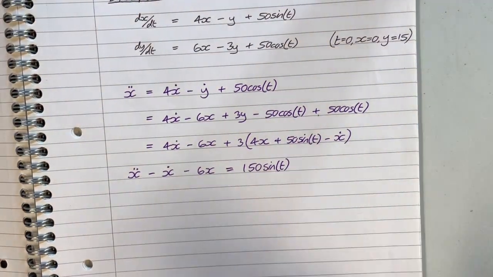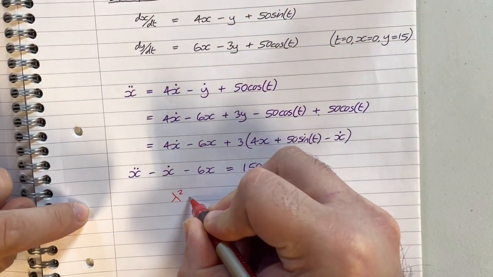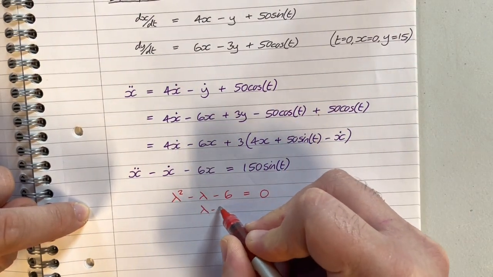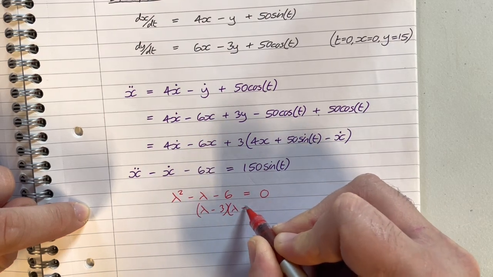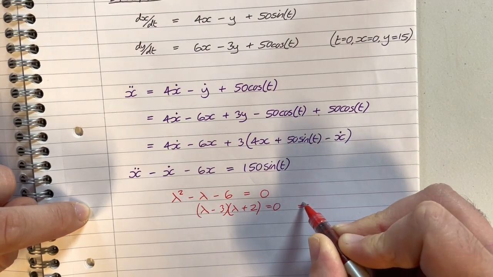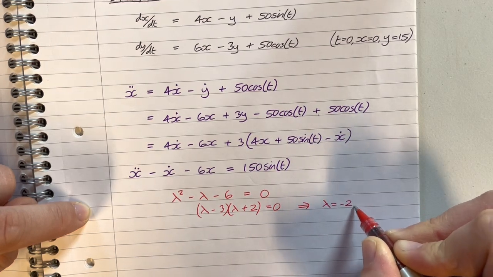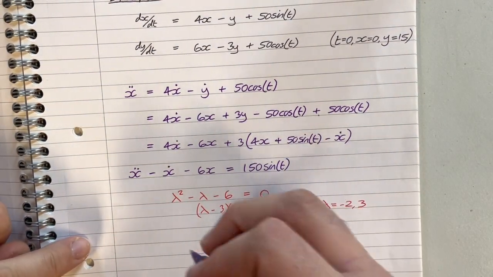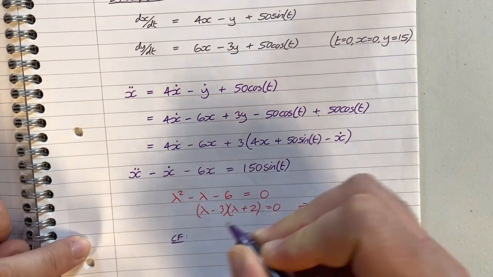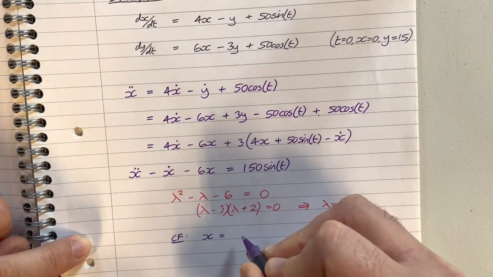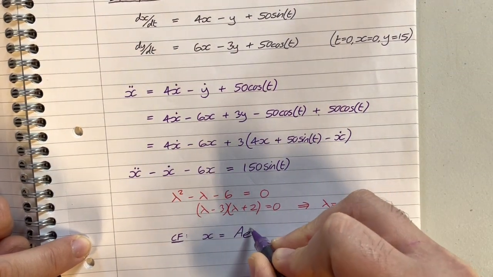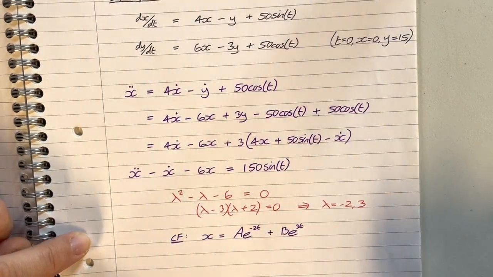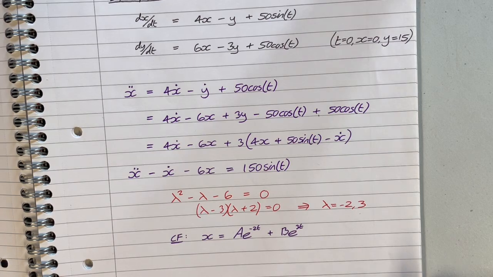And that's a case of solving that. So auxiliary equation, lambda squared minus lambda minus 6 equals 0, pretend it's homogeneous. You get lambda minus 3, lambda plus 2. So that tells us that lambda equals minus 2 or positive 3. So therefore the complementary function, not the general solution, the complementary function, is x is equal to something times e to the minus 2t plus something else times e to the 3t. Okay, now we need to find a particular integral.